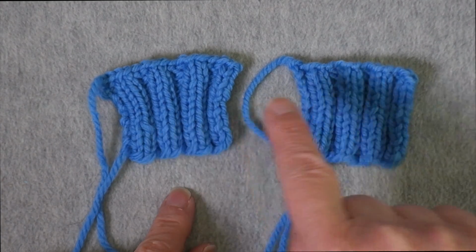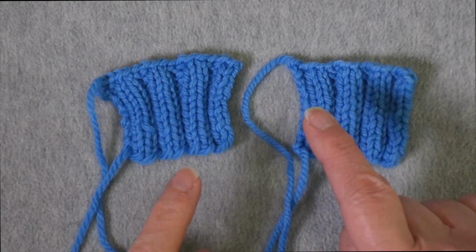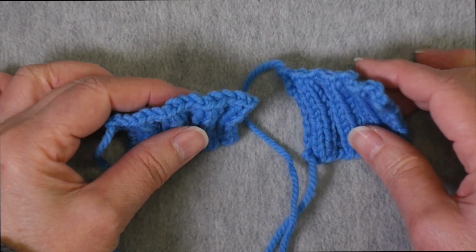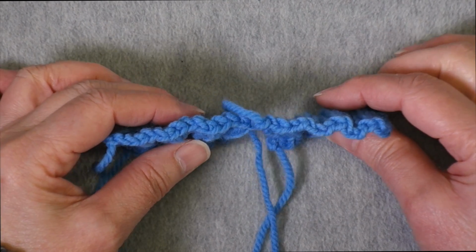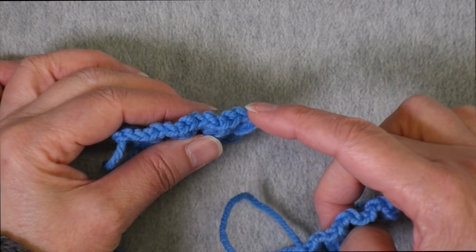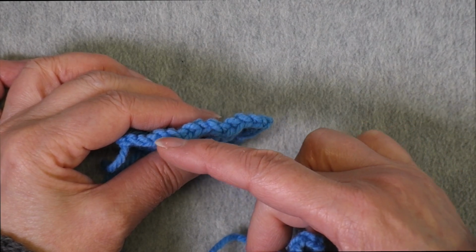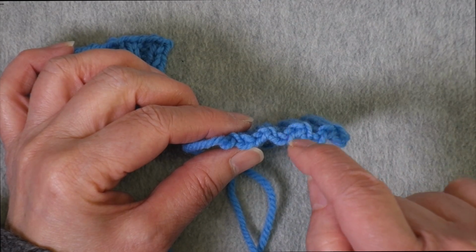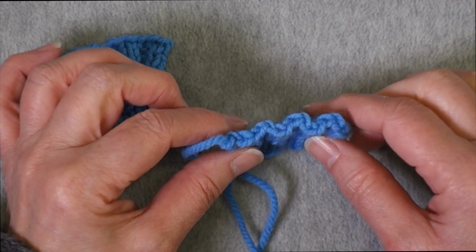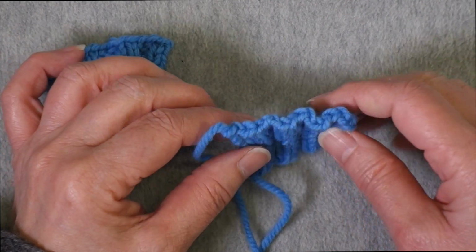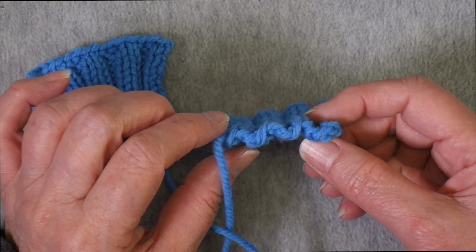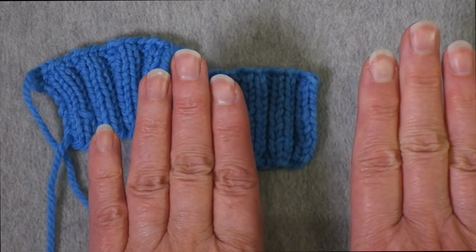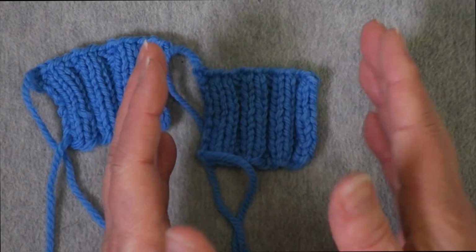The difference between these two swatches is in how I worked the bind-off row. If we look at the bind-off chains, what we can see is that this one is going in a relatively straight line all the way across. But in this one, you'll see that the bind-off chain is curling, and it's undulating in the same way that the fabric itself is undulating. In ribbed fabric, the knits want to come forward and the purls want to recede, and that's what causes the fabric to pull in.